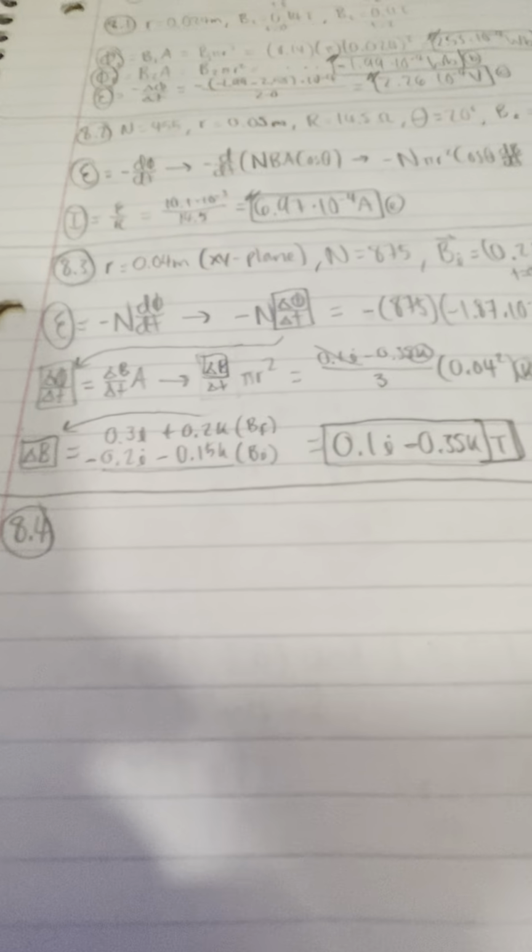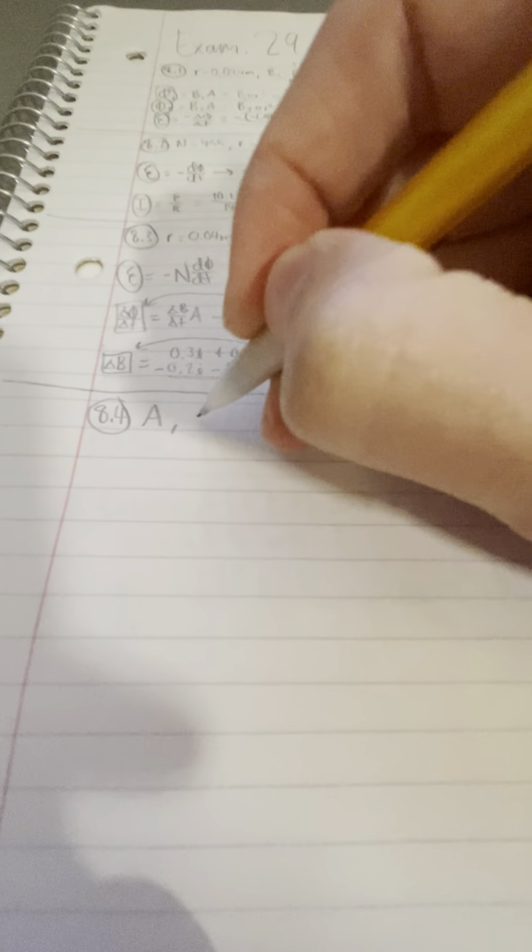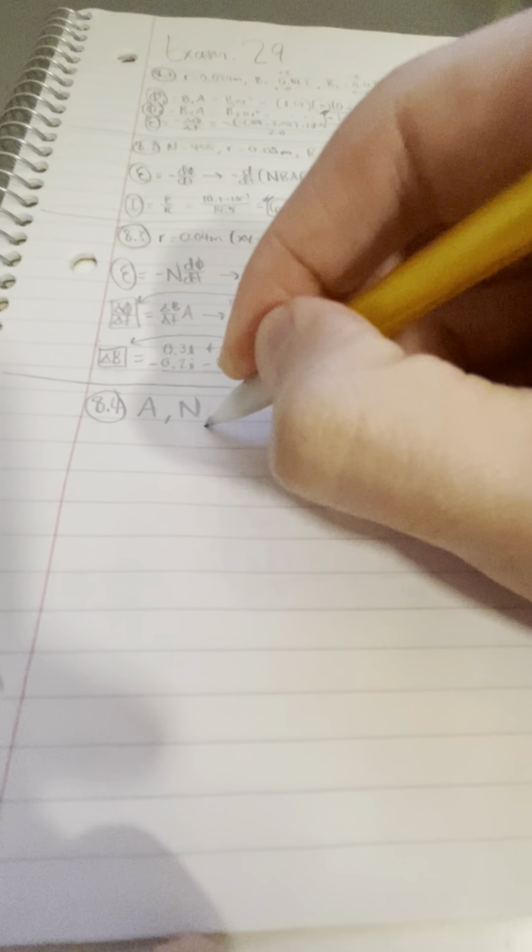So we're given a coil with area A, number of turns N, which lies in the XY plane, positive Z direction.